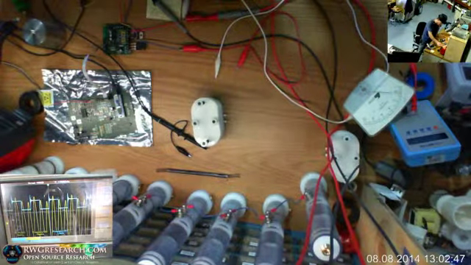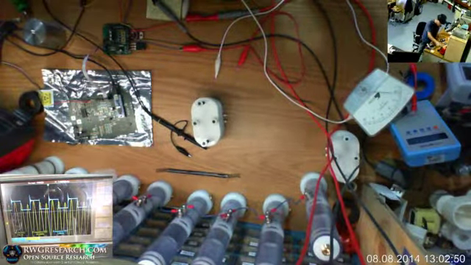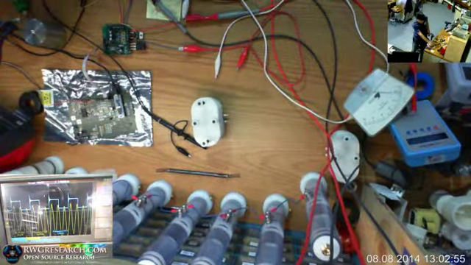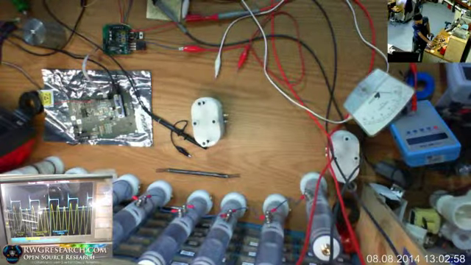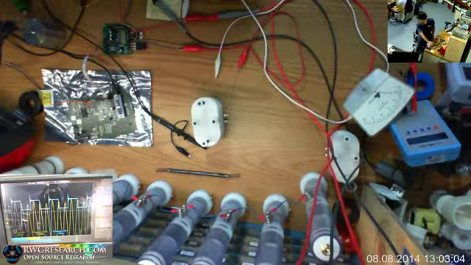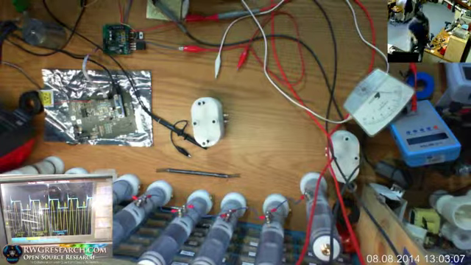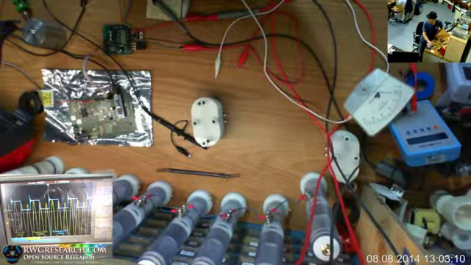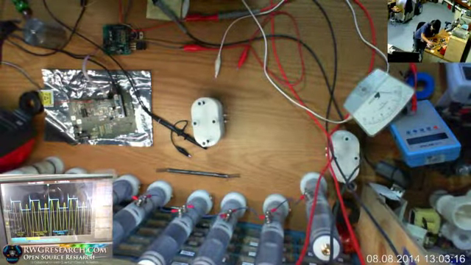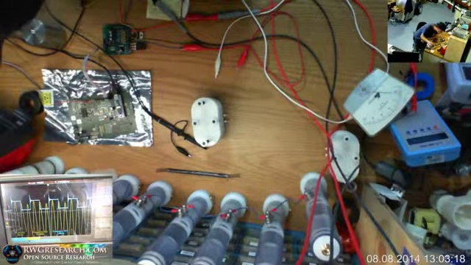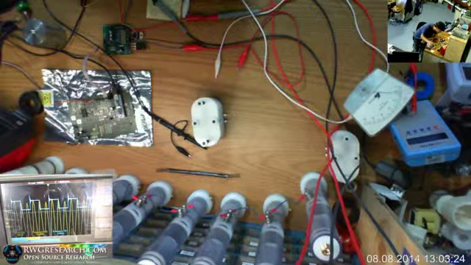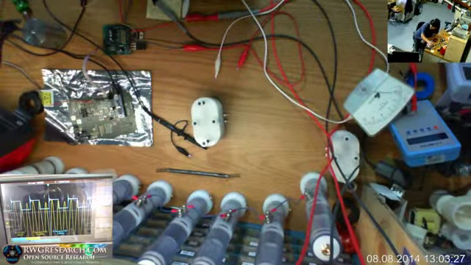Let's get our voltage way back up there and try to arc it. Now we'll increment by 10 till we find the maximum, which is about there. 672 volts.